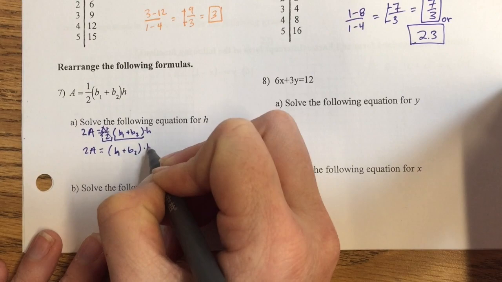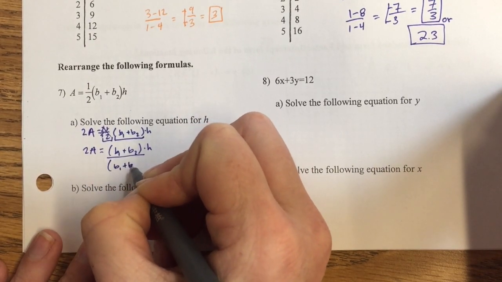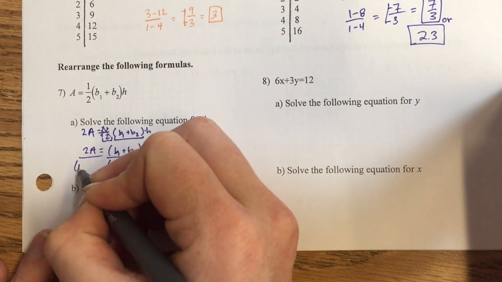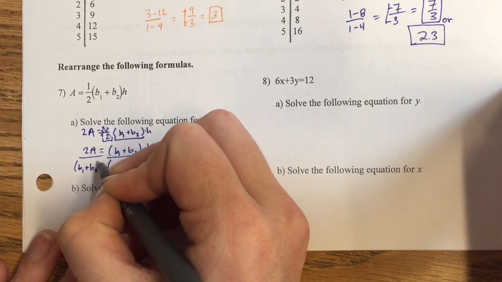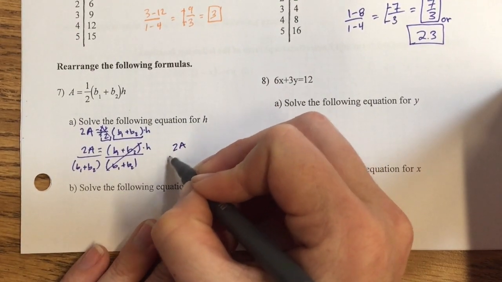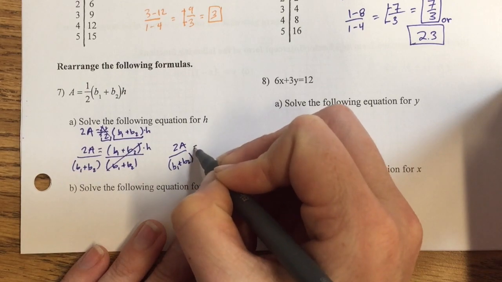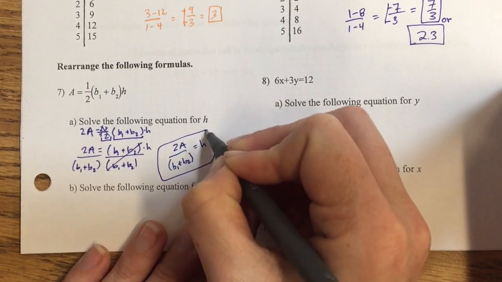To move this piece away from h, I need to undo it by dividing. And then the h would now be alone for your final answer.